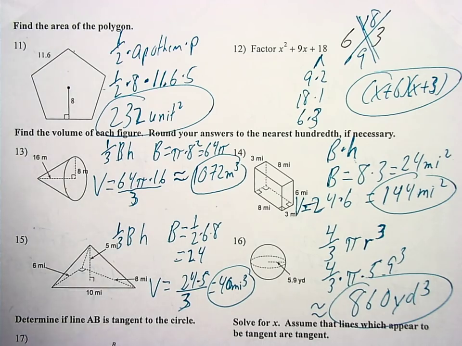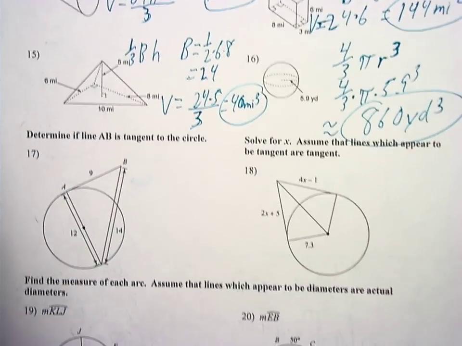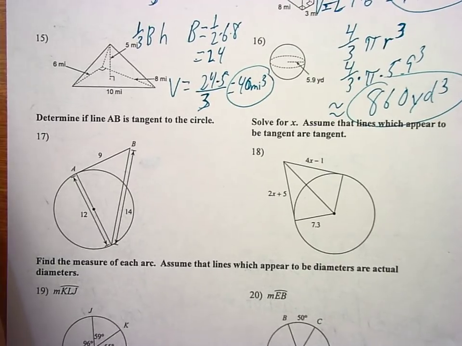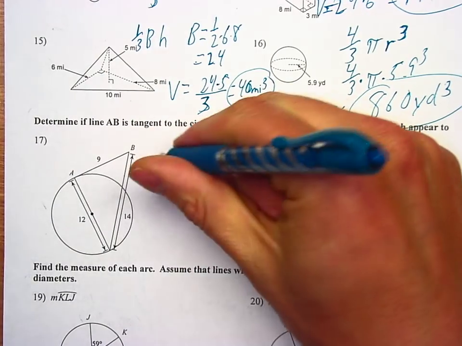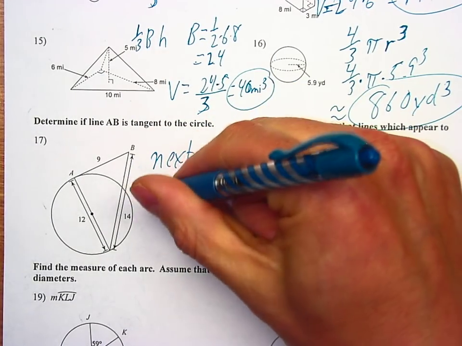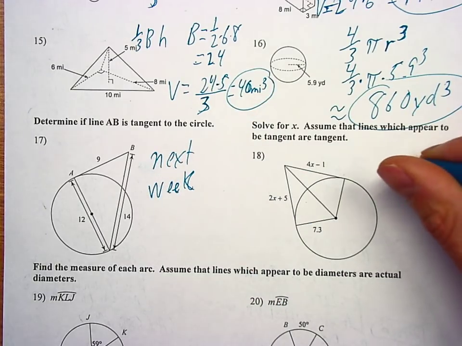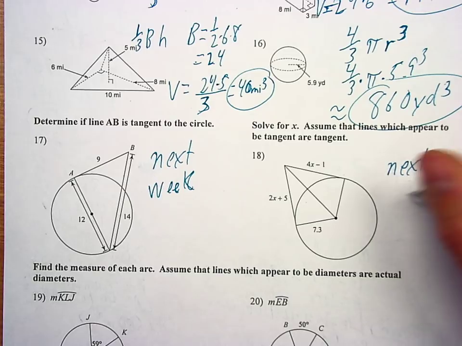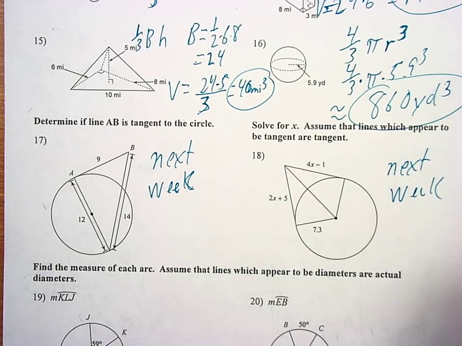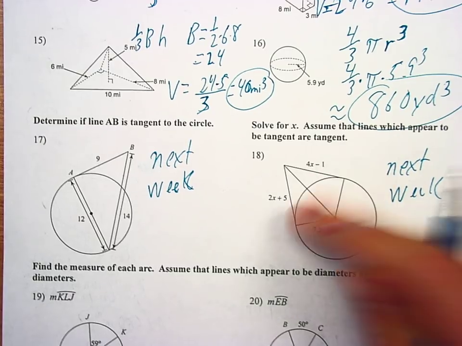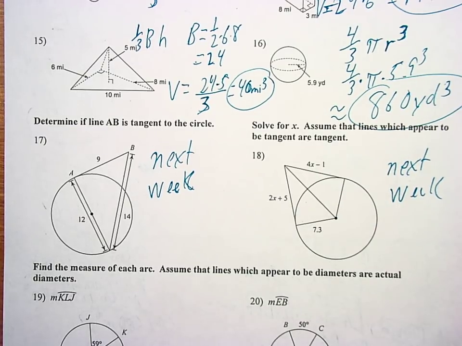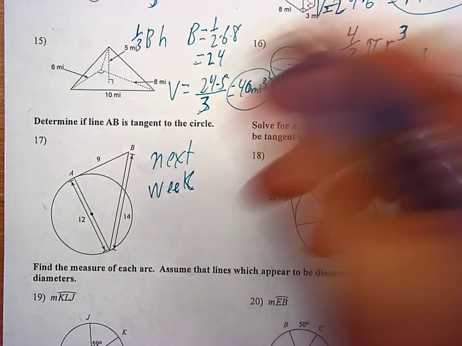All right, 17 and 18, I was gone last week, so we didn't get to talk about these yet. I'm going to put these on next week's exam. Don't worry about these this week. They're actually pretty easy to do. One of them is the Pythagorean theorem, and the other one is set them equal. But I don't think I want to discuss them this week. Maybe if I change my mind, I'll show you how to do them.